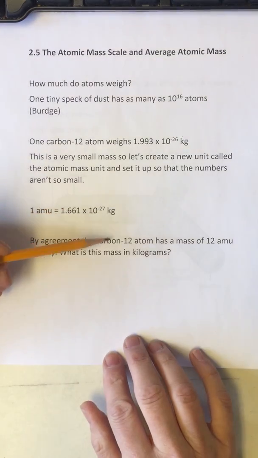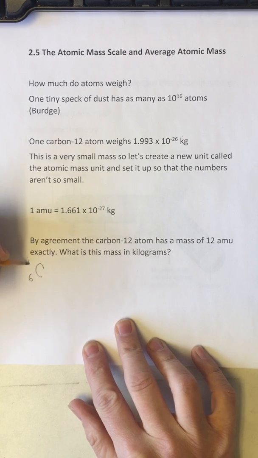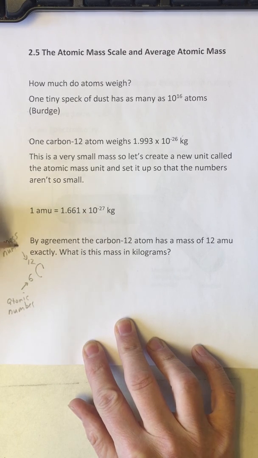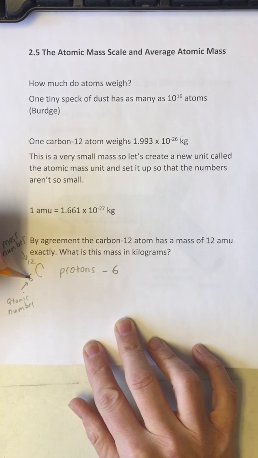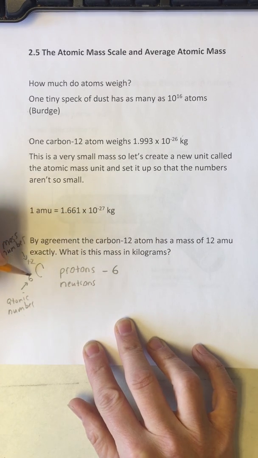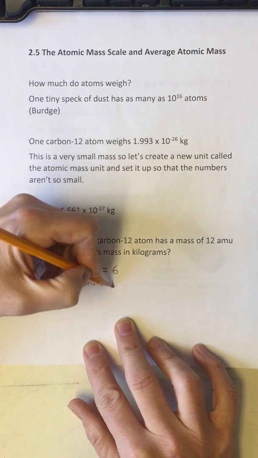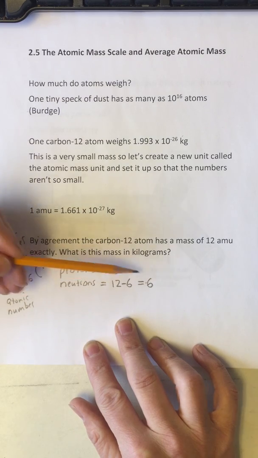Remember that notation, carbon-12 is a specific isotope of carbon. And we could write it like this, where 6 is the atomic number, and 12 is the mass number. This is a bit of review from the earlier sections. If we look up in the periodic table, we'll find that the atomic number of carbon is 6. The mass number is 12, so the number of protons in one atom of this isotope is the atomic number, 6. That's the number of protons. And the number of neutrons would be the mass number minus the atomic number, so that equals 12 minus 6, which equals 6. So this specific isotope of carbon has 6 protons and 6 neutrons, so it's perfectly balanced in terms of the numbers.